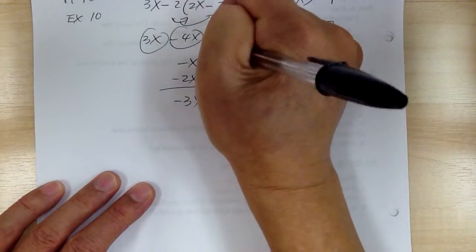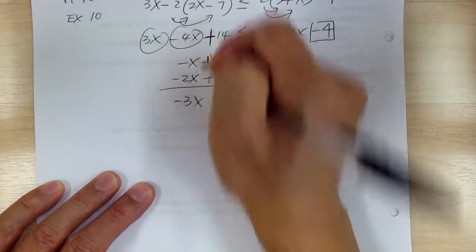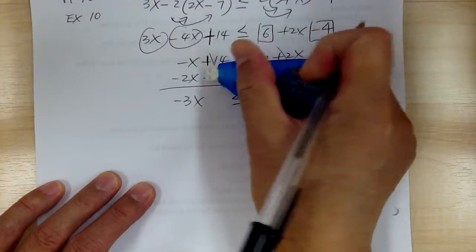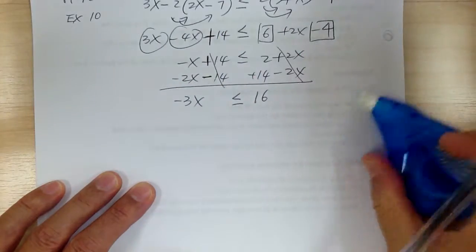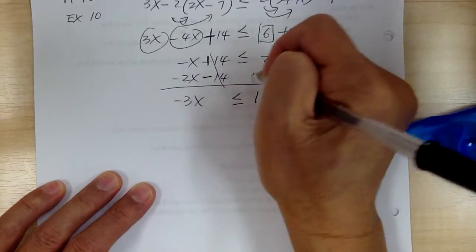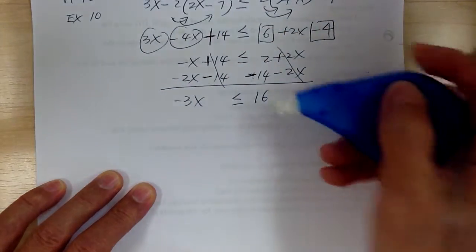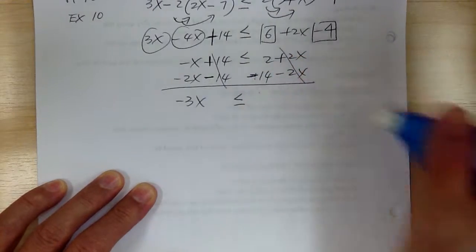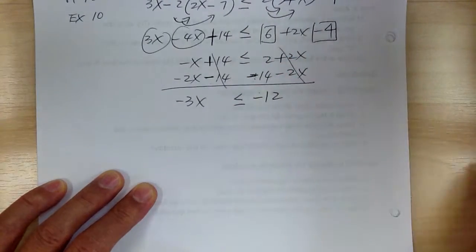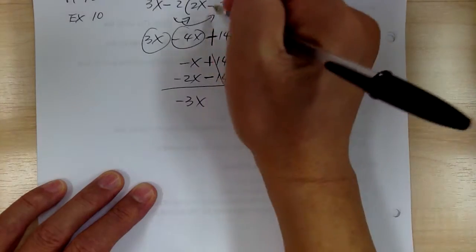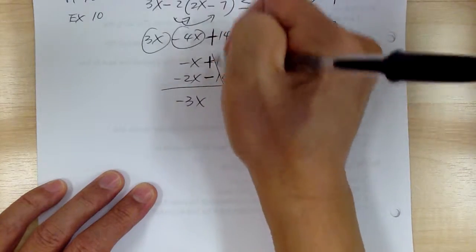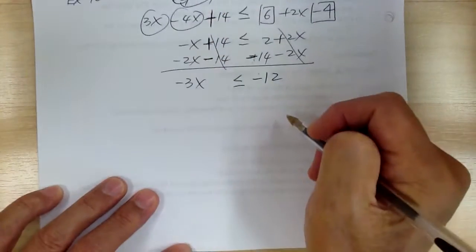Oh, plus. Here, this is a plus. Okay, so you have to minus 14. So this becomes minus 12. Okay. So again, that's the reason you want to line up everything as much as you can. So that way, when there's a mistake, it's easy to catch.